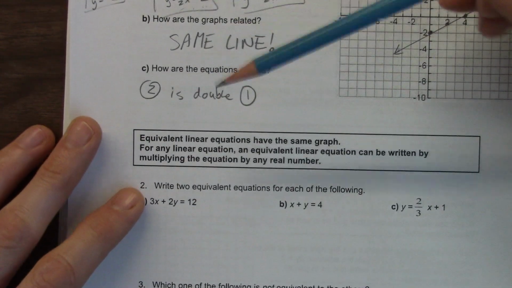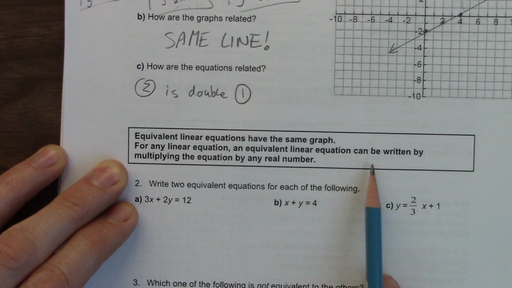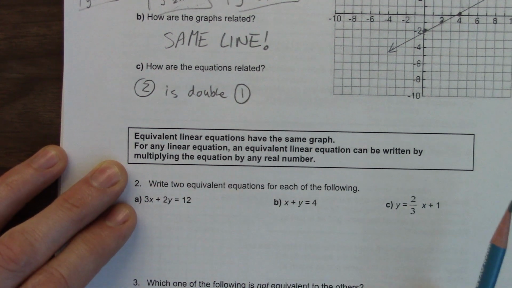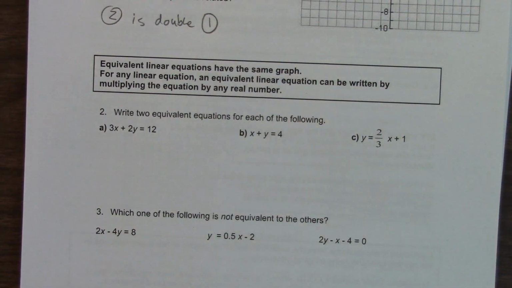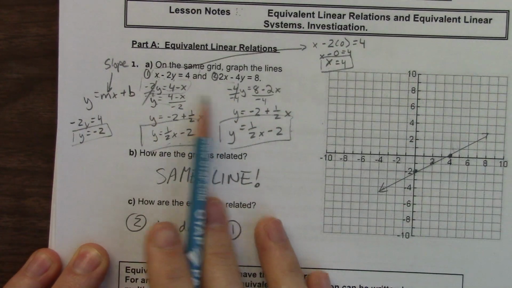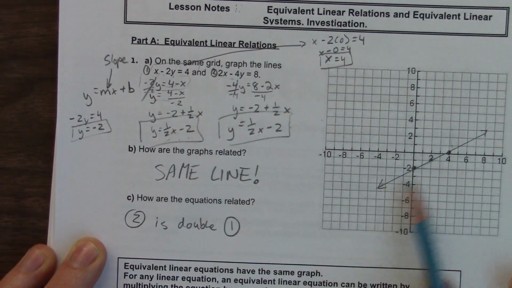So, what does it say here in big bold? Equivalent linear equations have the same graph. For any linear equation, an equivalent linear equation can be written by multiplying the equation by any real number. So what are we doing here? We're dissecting that video that we watched at the beginning, right? We're showing that if we multiply an equation, as long as we multiply both sides by any number, we don't change the actual line of that equation, right? As long as you multiply the left side and the right side, you can have that same equation be the same thing, right? That's exactly what's going on up here. This is the same as this. This is just multiplied by 2. So we don't change the line by doing that.